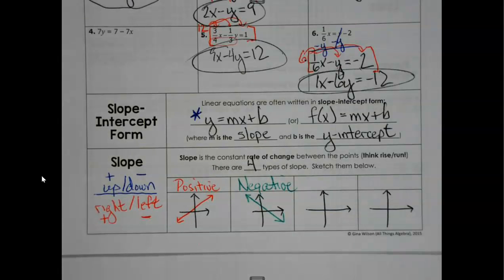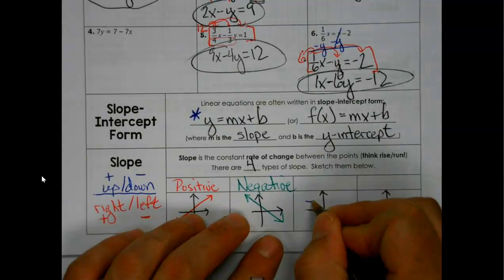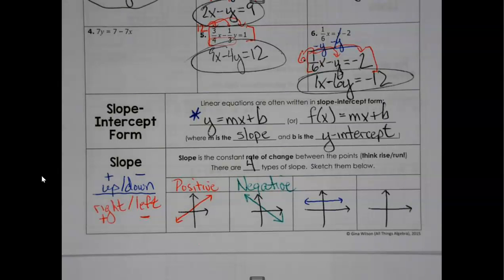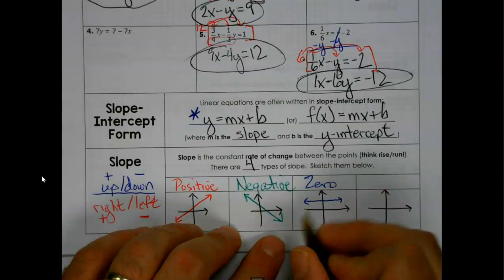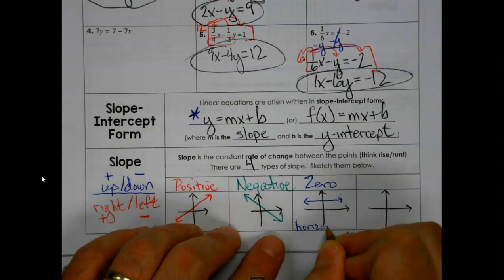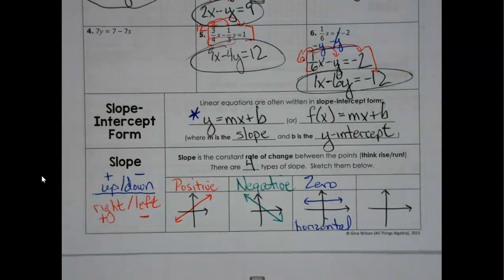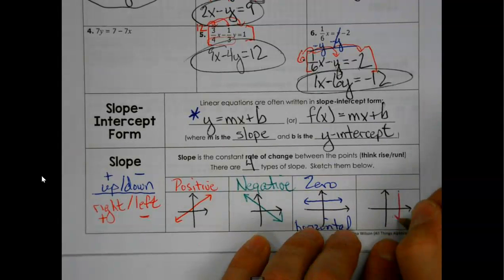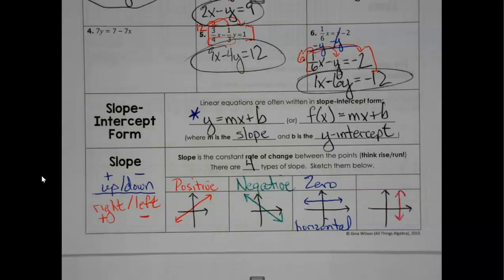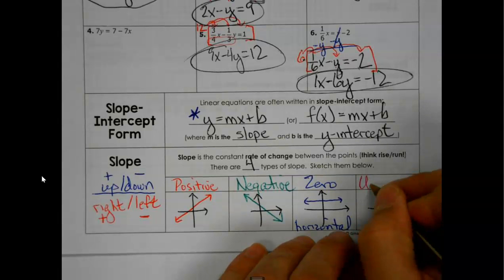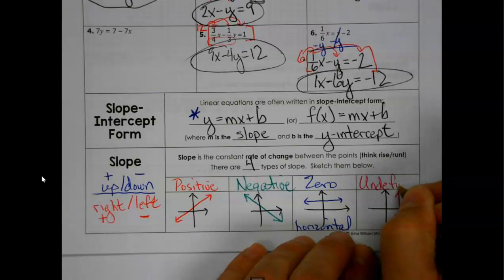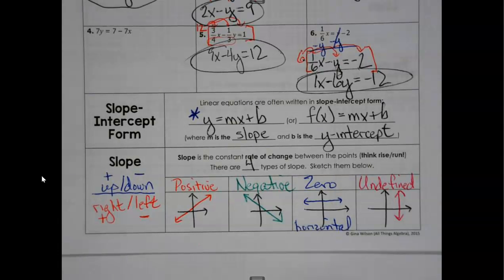But then the 2 oddballs that we don't think about sometimes. Well, what if it just goes sideways? What if it's horizontal? That's going to be 0 slope, which is different than our last one, when we have a vertical line going up and down, which is called undefined.